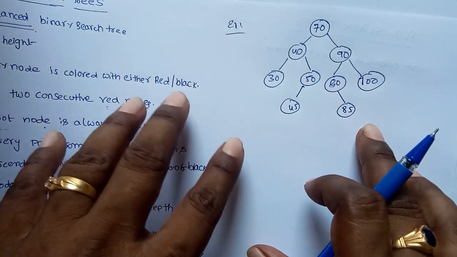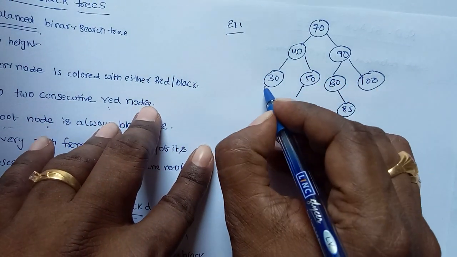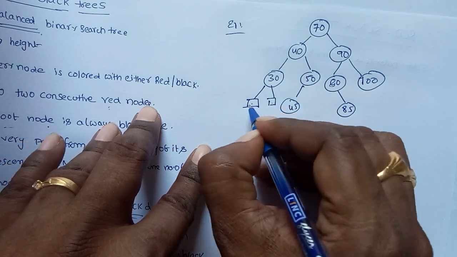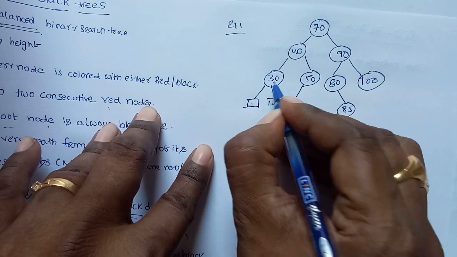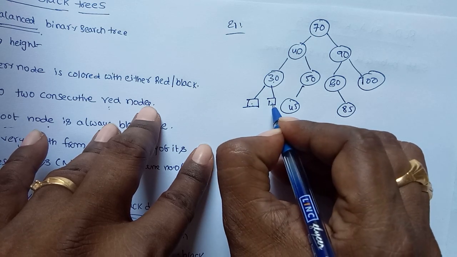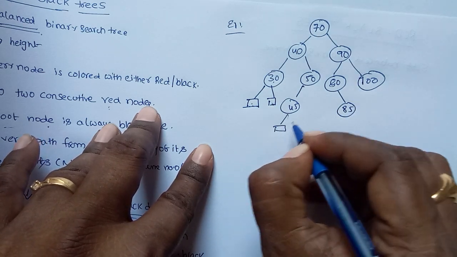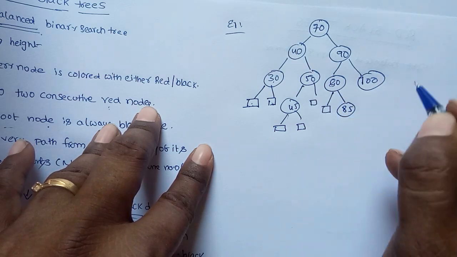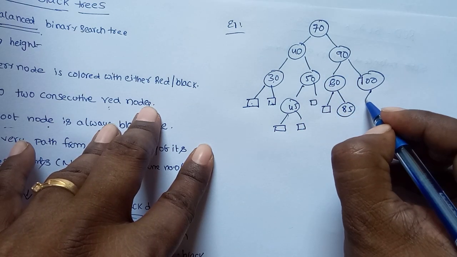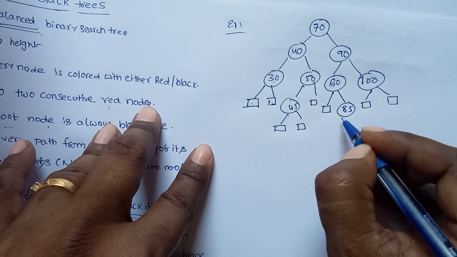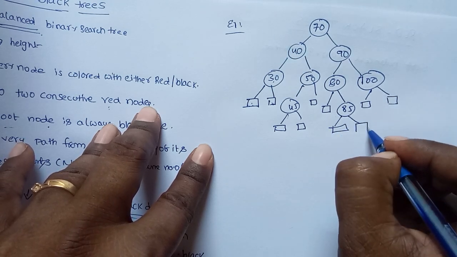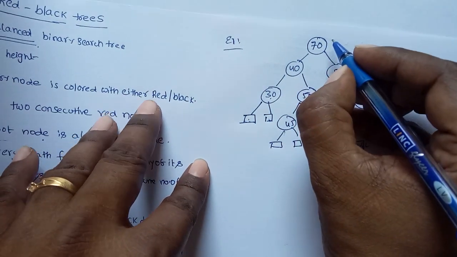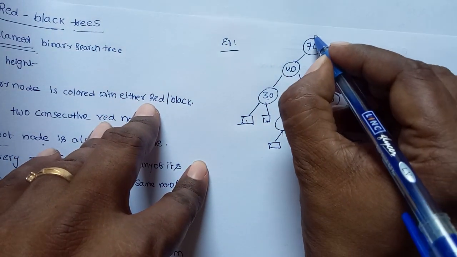For example, these are the given nodes, and remember all external nodes are the leaf nodes. These are the leaf nodes, this is not a leaf node. All external nodes are colored black, also called null nodes. The root node is always a black node.